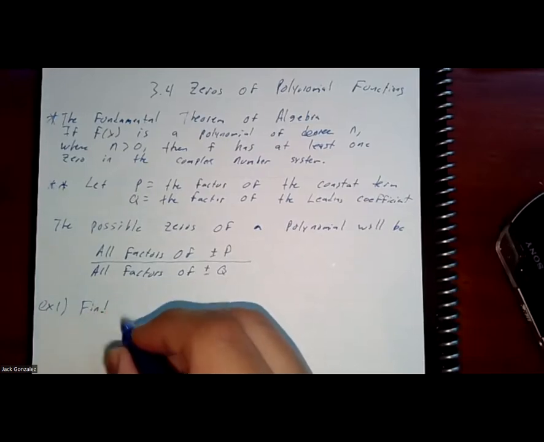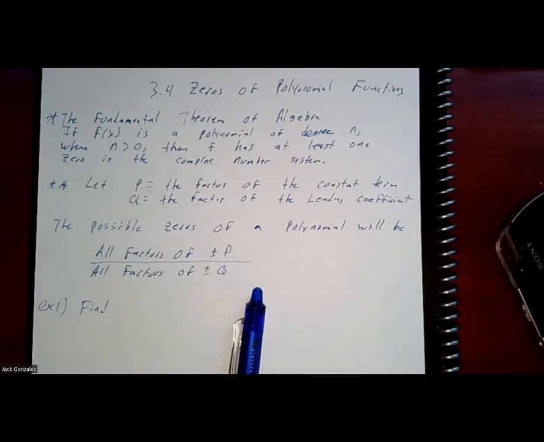3.4 is still locked, is it? Let me see. Is it closed or is it just not in the modules?